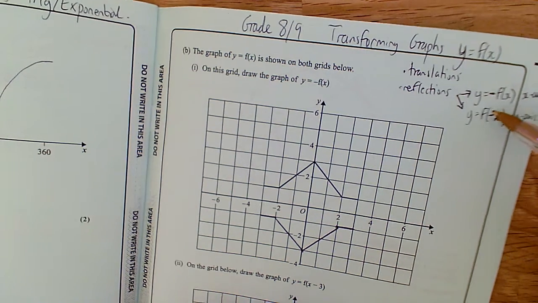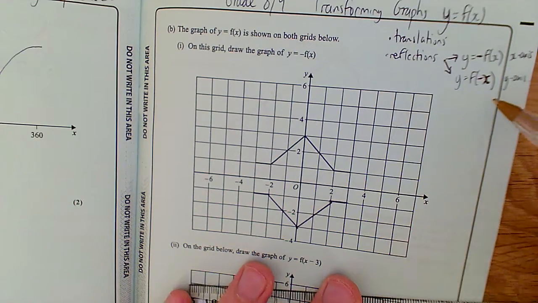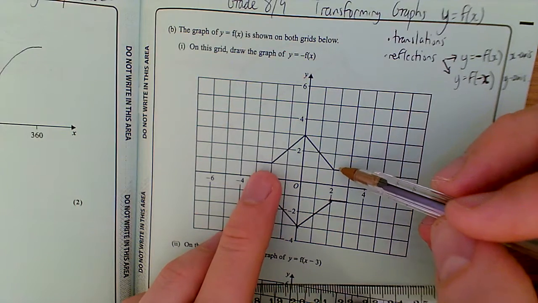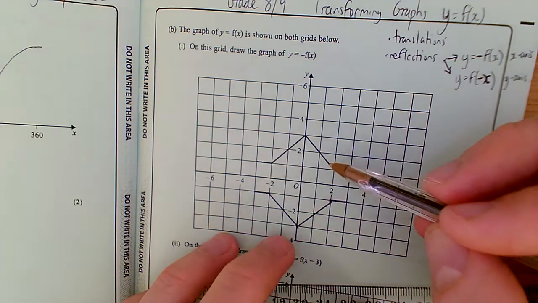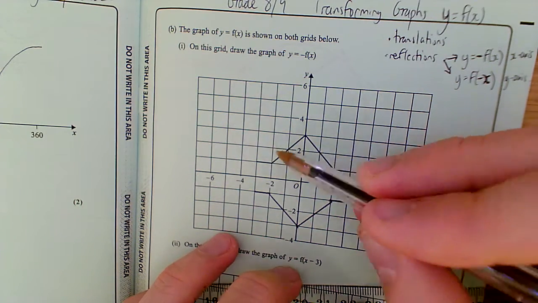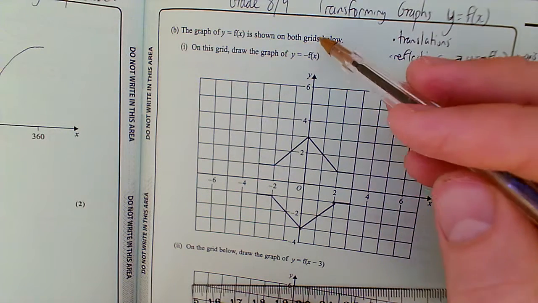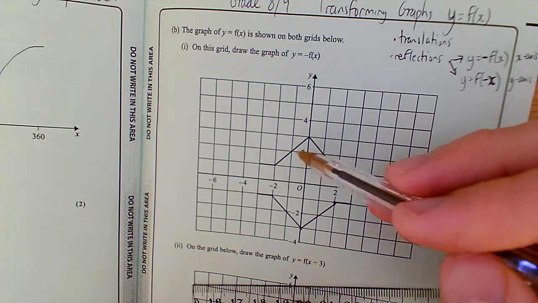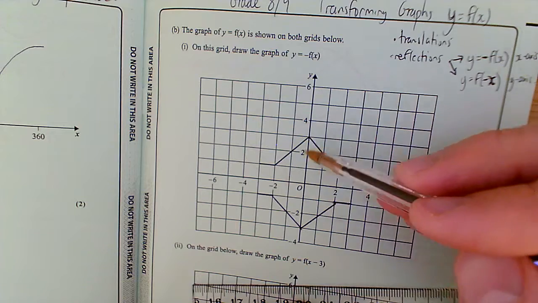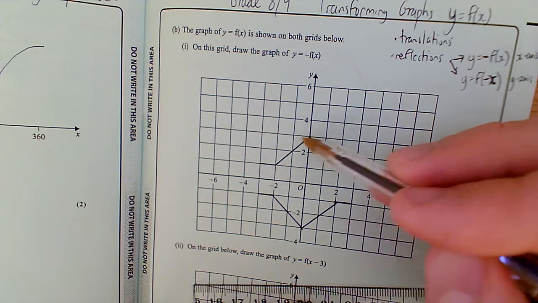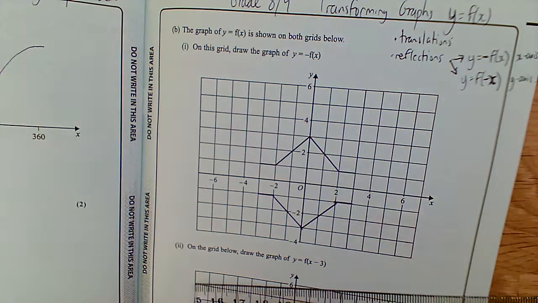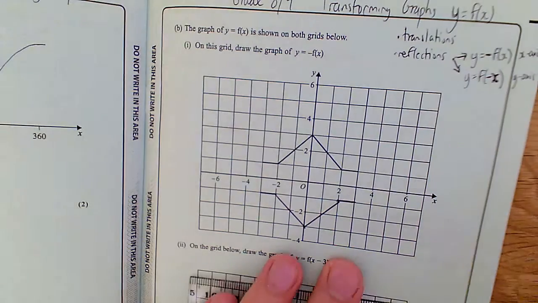If the minus sign was inside and we were reflecting it in the y-axis, well, actually for this shape, reflecting it in the y-axis, you'd end up with the exact same graph. So that's maybe a clue. As well as it being exterior here, that's maybe a clue that it's a reflection in the x-axis. Because if you reflect it in the y-axis, it ends up on top of itself. It's the exact same thing.